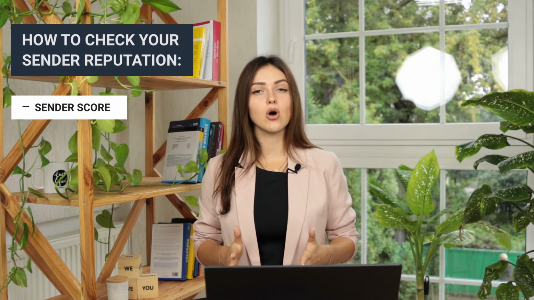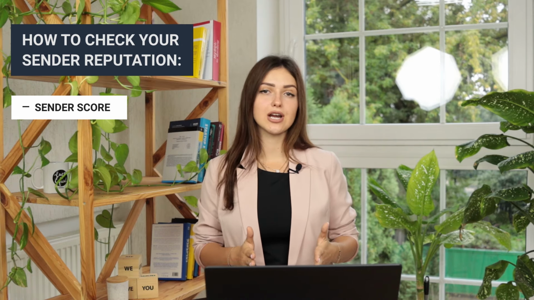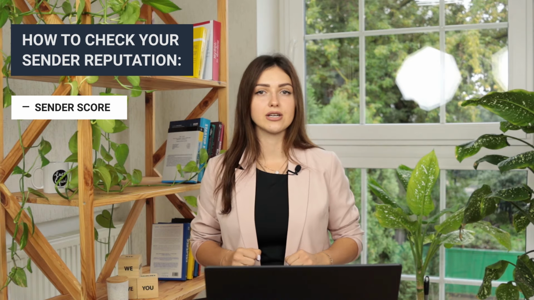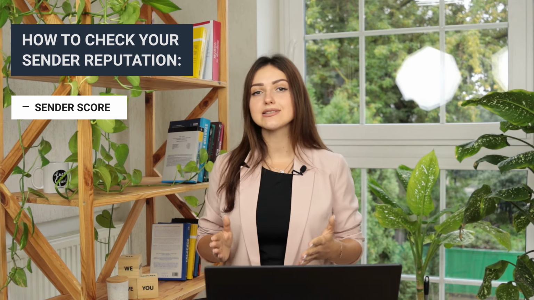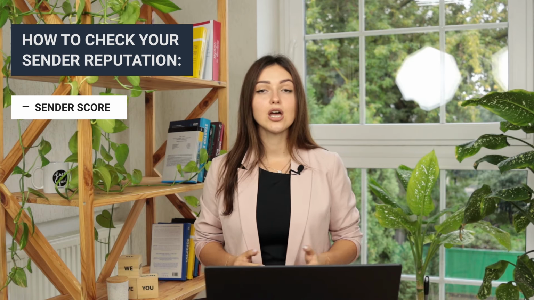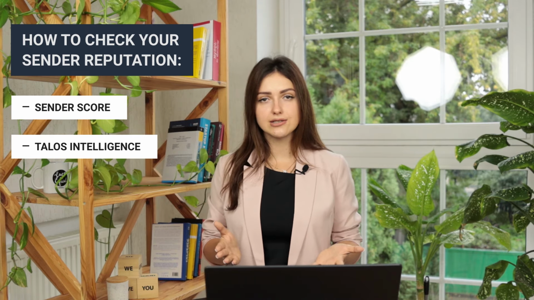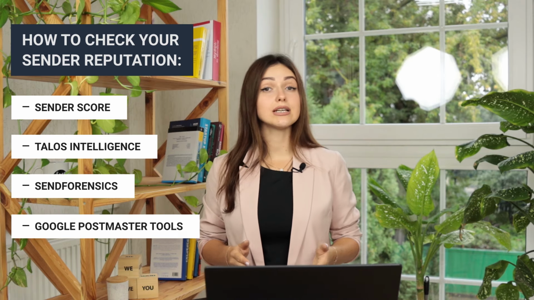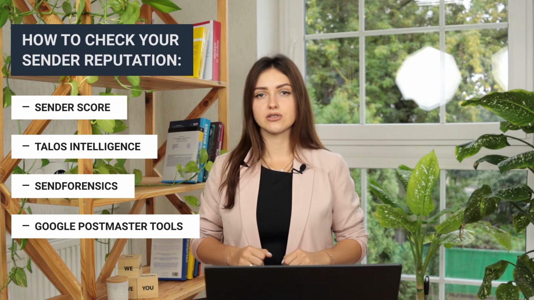Numbers are calculated on a rolling 30-day average, and you will see how your IP address ranks compared to the other IP addresses. A high email sender score translates to a high sender reputation. You can also use Talos Intelligence, SendForensics, and Google Postmaster tools. We'll leave the links to these tools in the video description.